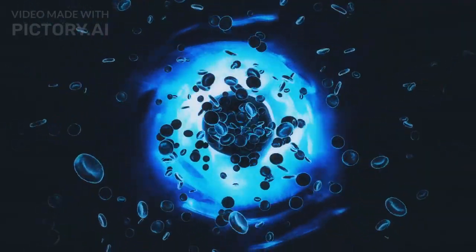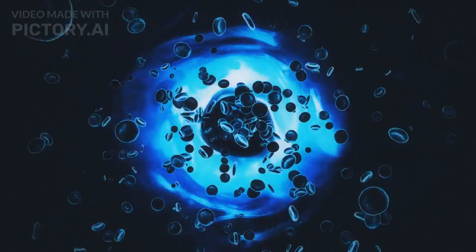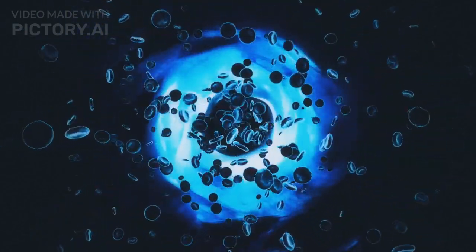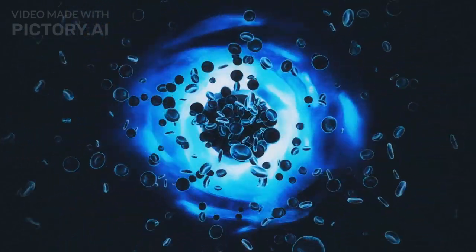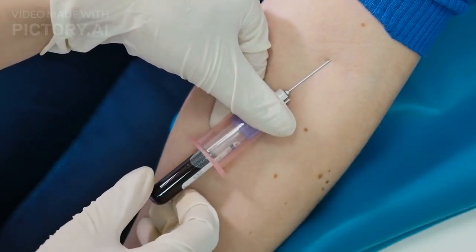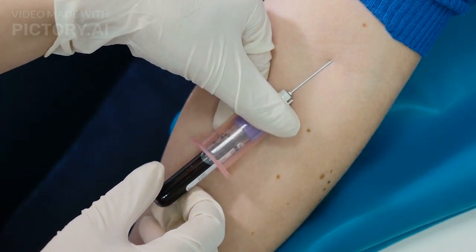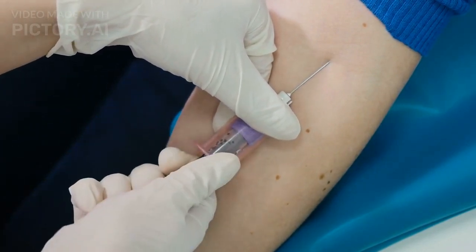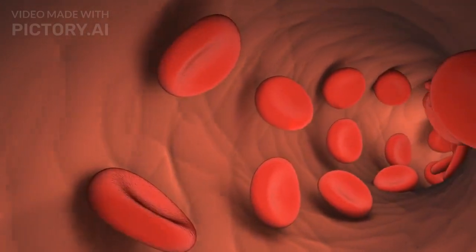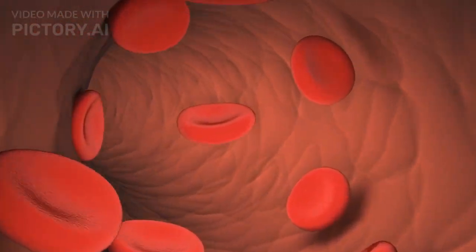Oxygen and nutrients diffuse from the blood into the tissues, while waste products like carbon dioxide and metabolic byproducts move from tissues into the blood. 4. After exchanging oxygen and nutrients, the blood, now deoxygenated and containing waste products, enters venules, which merge to form veins. 5. Veins gradually increase in size as they return deoxygenated blood towards the heart's right atrium.